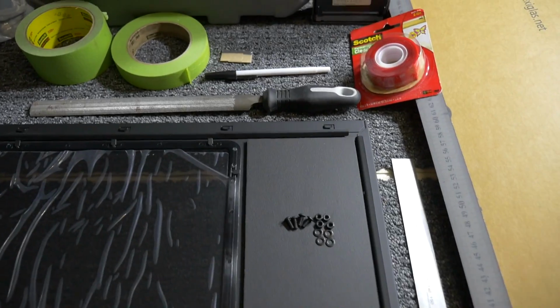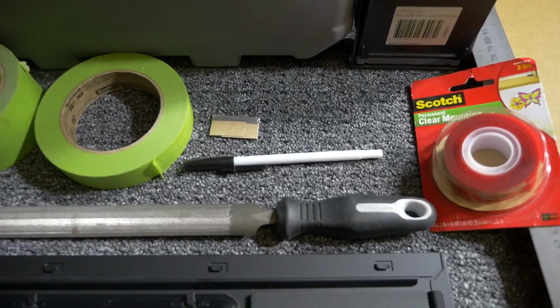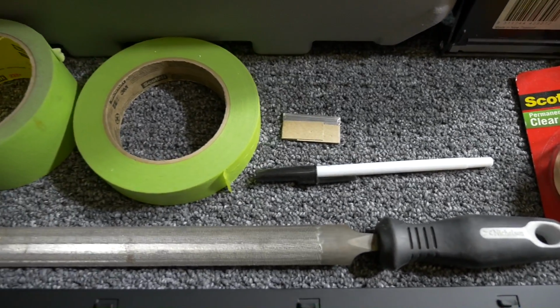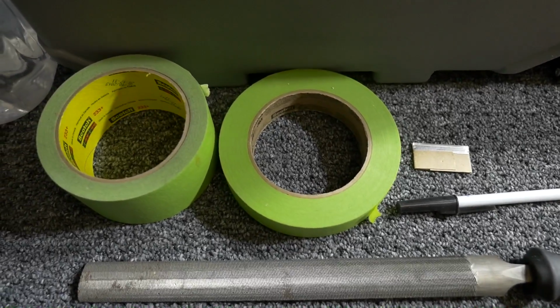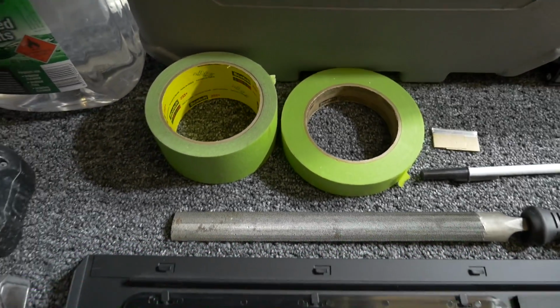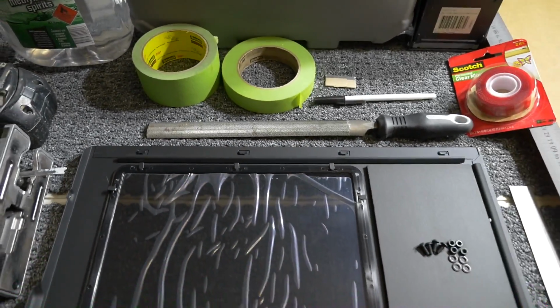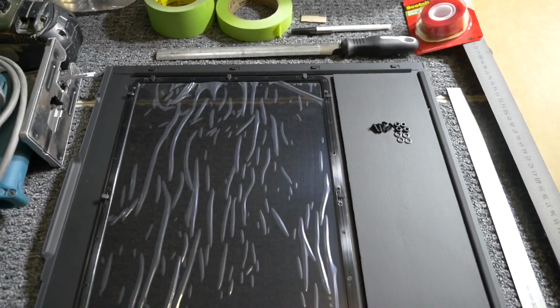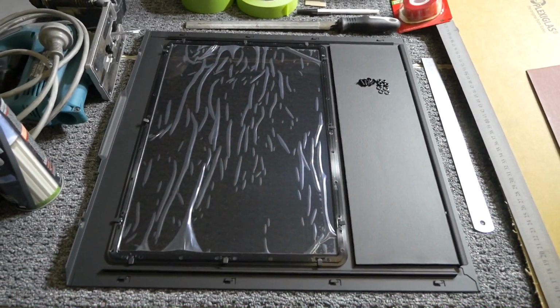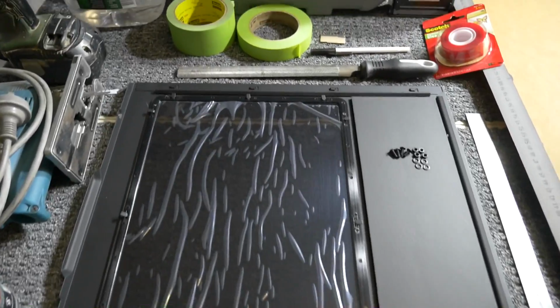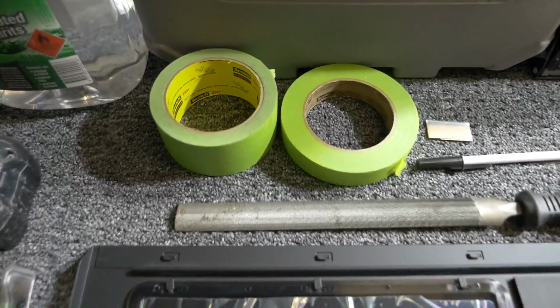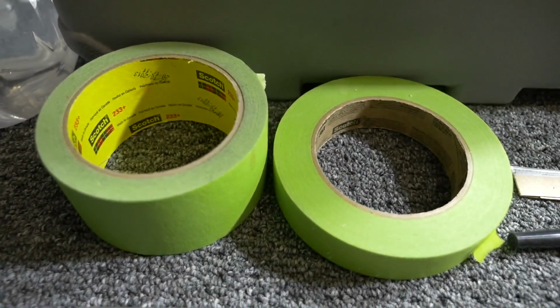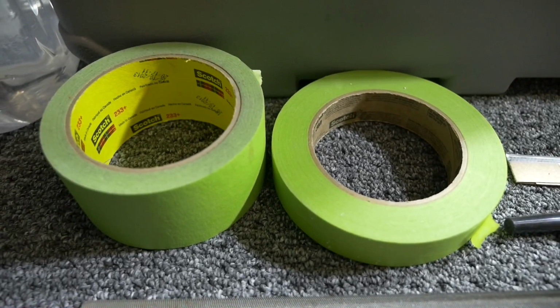For marking out the measurements, you can just use a ballpoint pen, because what I do is mask everything up, which really helps with marking out the measurements, and it also protects the paint job, although that's not really going to matter for this mod because we are going to be repainting the side panel anyway, because we are cutting into it after all. The tape that I use for masking up is always 3M painter's tape. This tape is absolutely awesome.